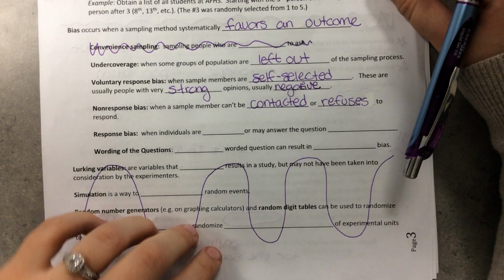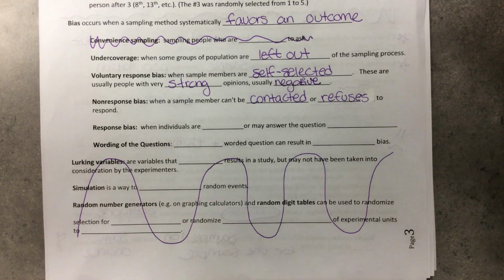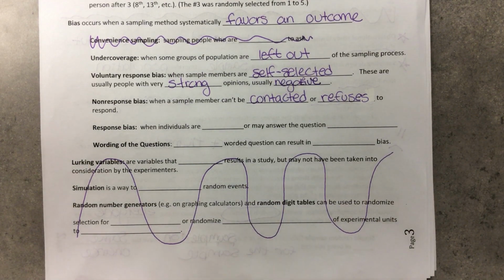All right, response bias. When individuals lie. So here's the thing. What if a policeman came into this classroom and said, please raise your hand if you've done illegal drugs within the last 30 days? Now, I hope nobody's raising their hand right now. I don't want to know. But what would happen is that people would lie.